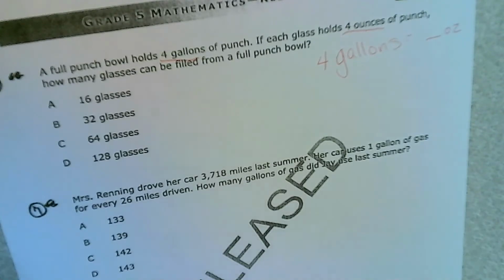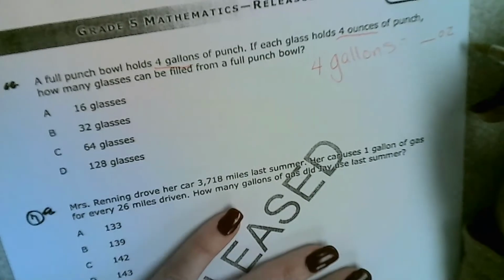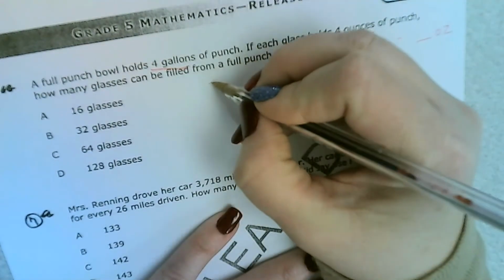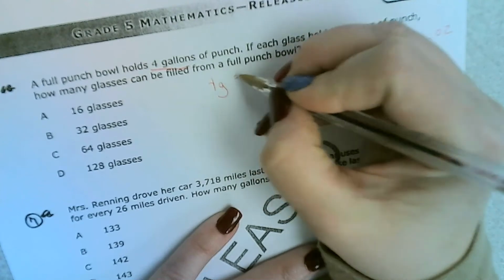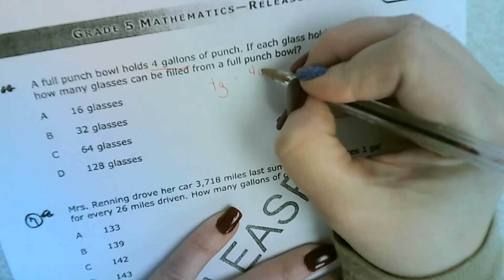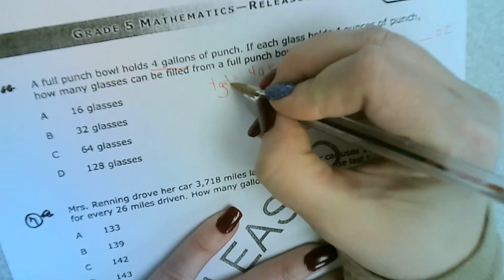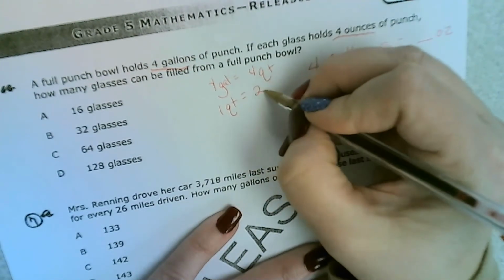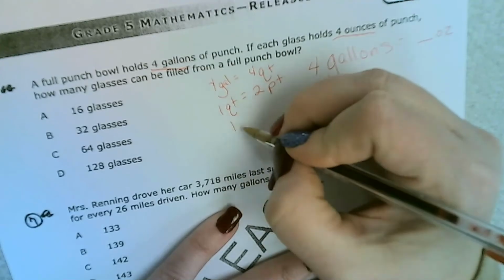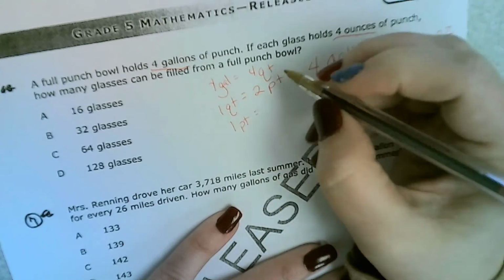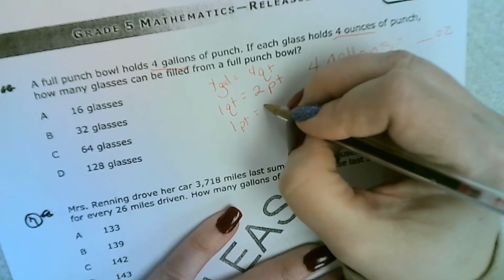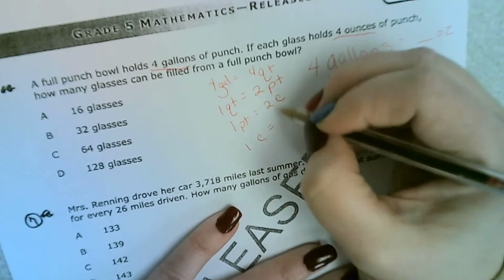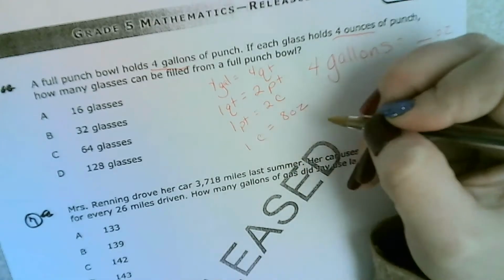Now, if you look at your reference sheet, it is not going to have a straight gallons to ounces, because it goes 1 gallon equals 4 quarts, 1 quart equals 2 pints, 1 pint equals 2 cups, 1 cup equals 8 ounces.